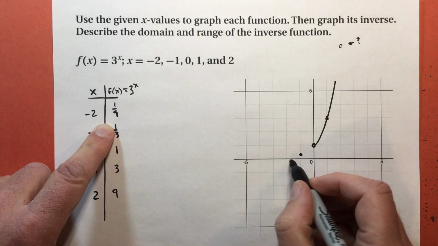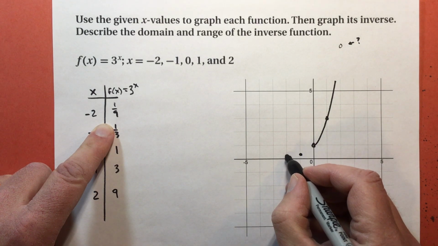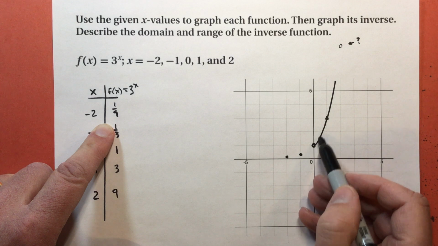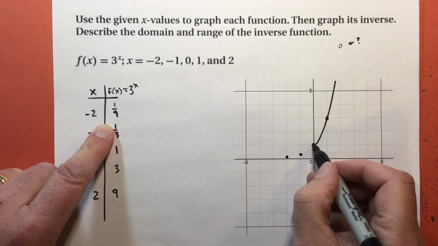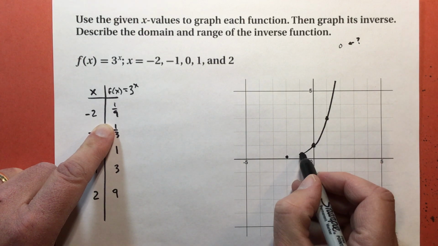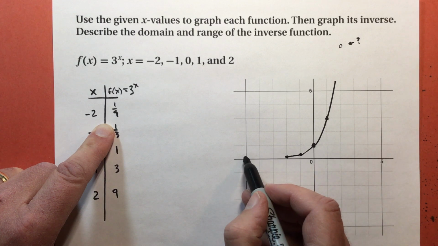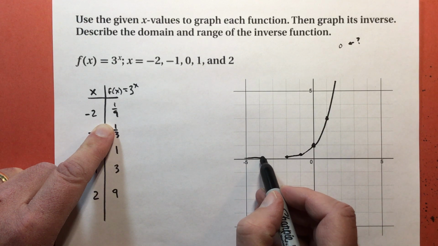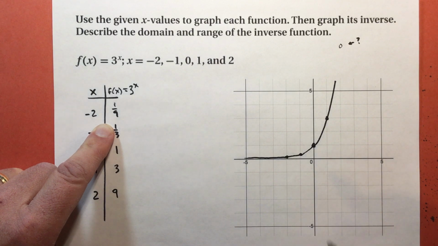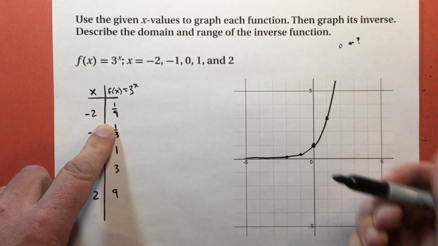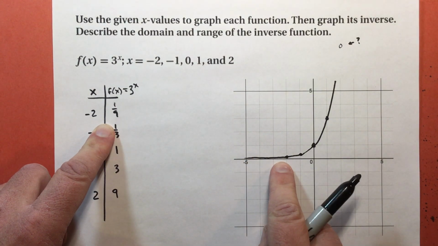And -2 1/9, that's really going to be real close. So on the other side, it's going to come down and get really close to the x-axis. I tried to avoid touching it, but it is a kind of a thick Sharpie. So I tried to leave a little bit of space in there.